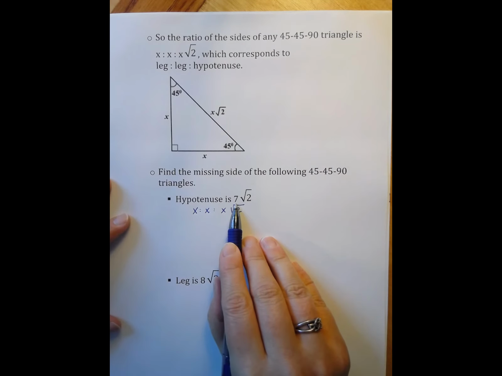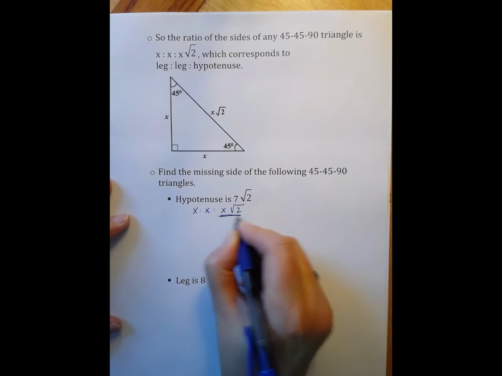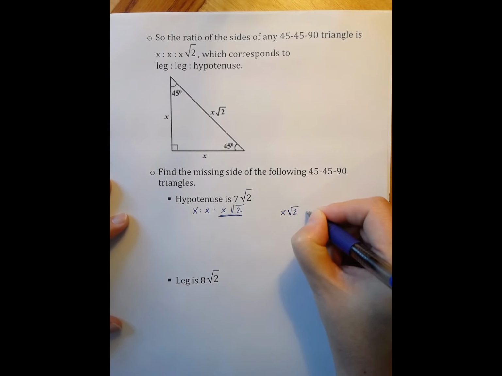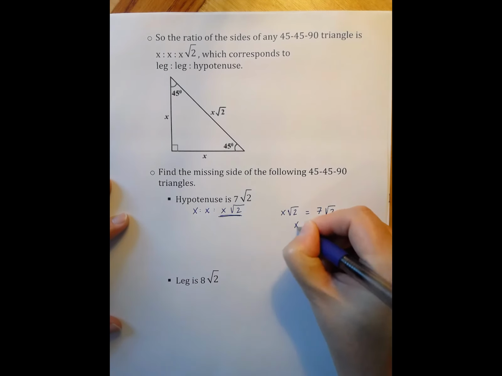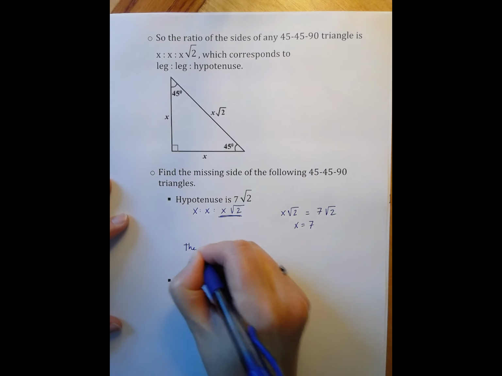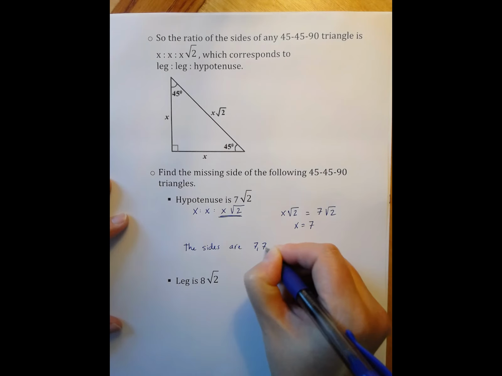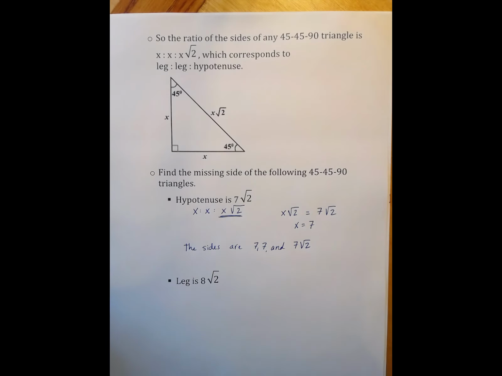I know that the 7 root 2 is my hypotenuse, so I can write x root 2 equals 7 root 2, which means x equals 7. So now I know the sides are 7, 7, and 7 root 2.